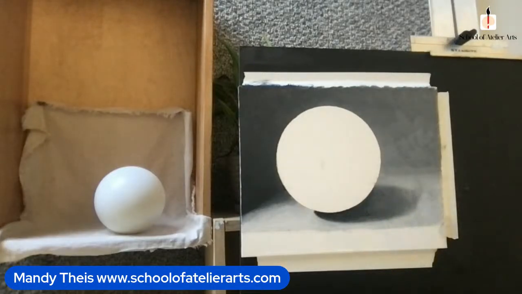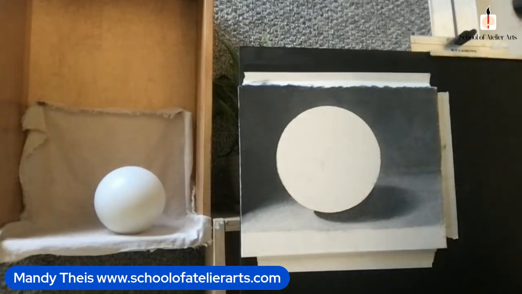I feel like it's a little too inky in here, that the interior could be lightened just a little bit, lighter than what I have it so far.